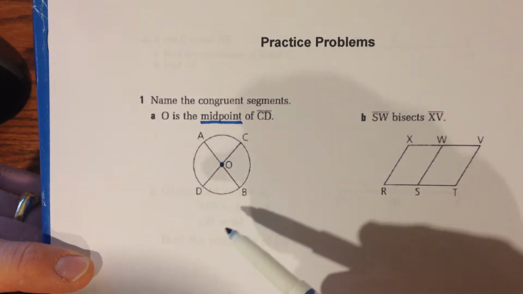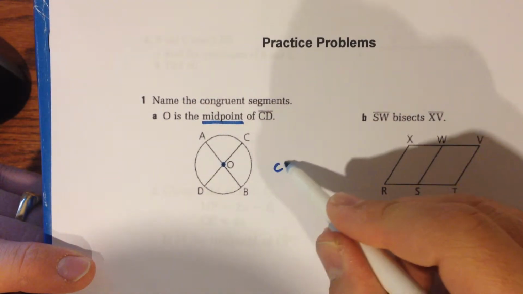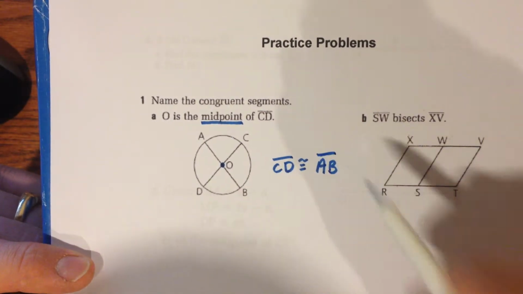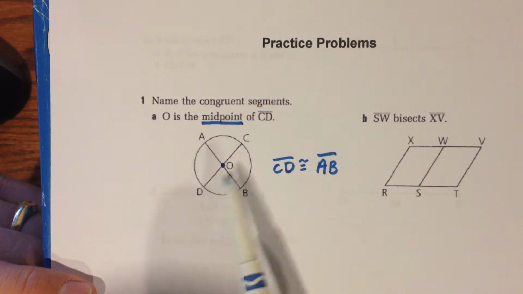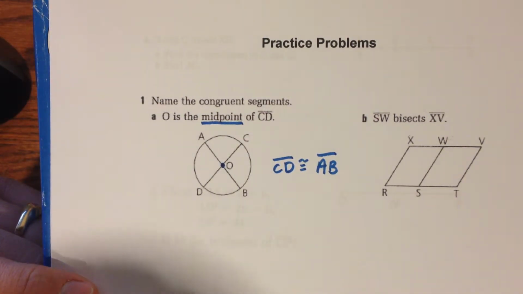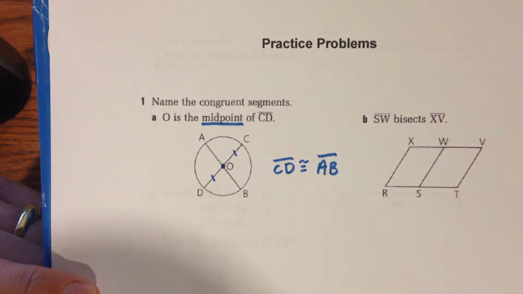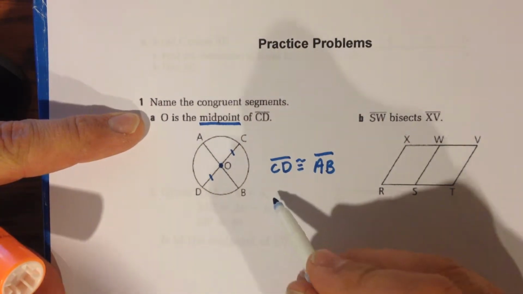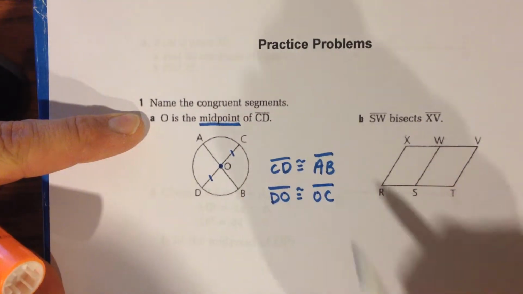Now, it says name the congruent segments. A lot of you said that CD is congruent to AB, and I agree with you because it's a circle, and if O is in the middle of CD, it must be the middle of the circle, and all diameters are the same. But the other thing that it really tells you is that these two segments are congruent. That's what that statement directly tells you. It tells you that DO is congruent to OC.